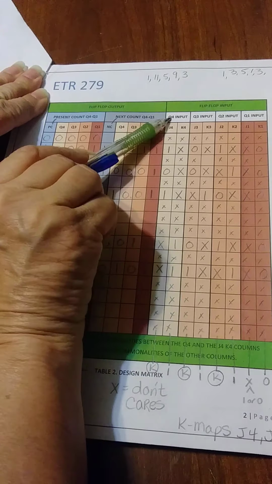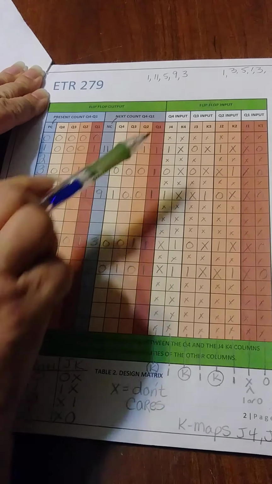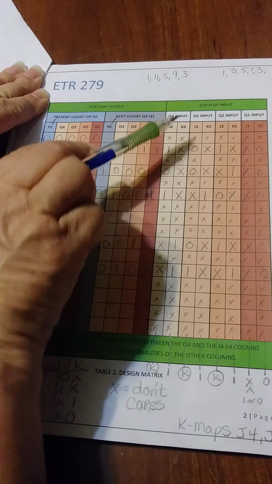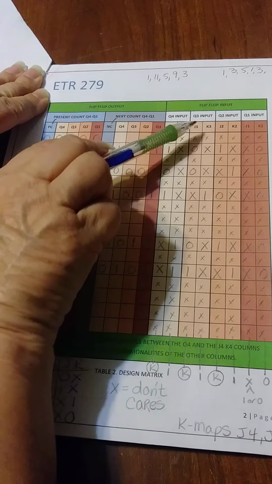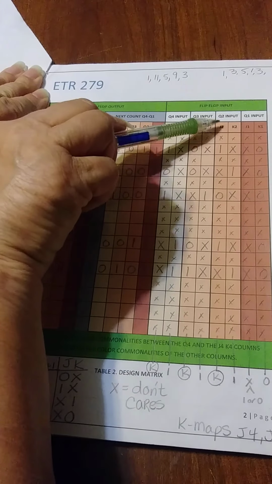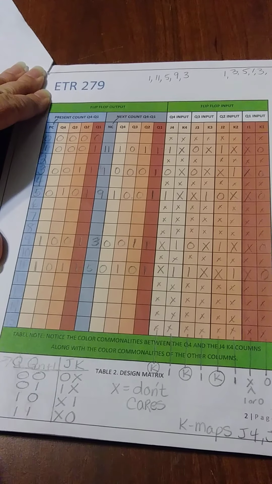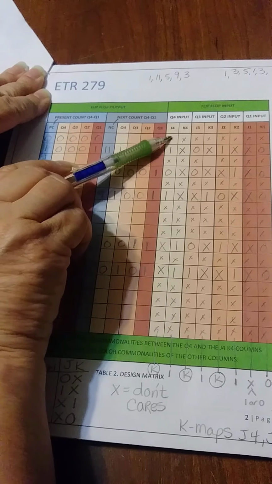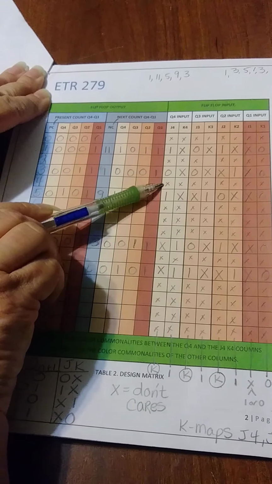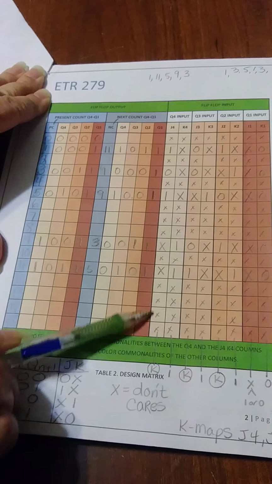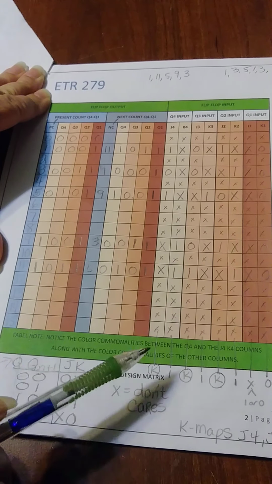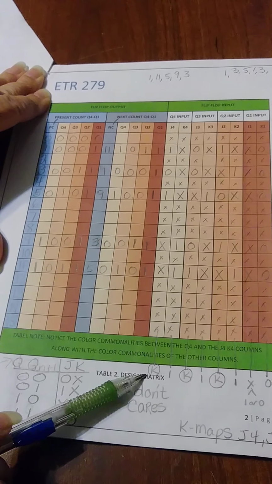Then you look down each of the columns: J4, K4, J3, K3, J2, K2, and so on. If you have 1s, 0s, and X's, then you need to do a K-map. And that's why I wrote the little K here.